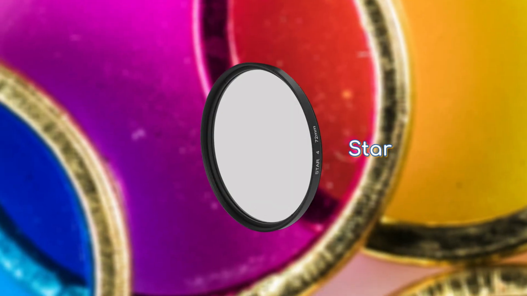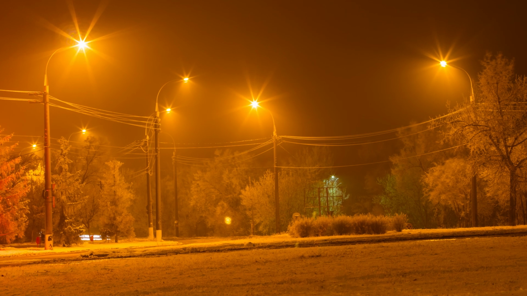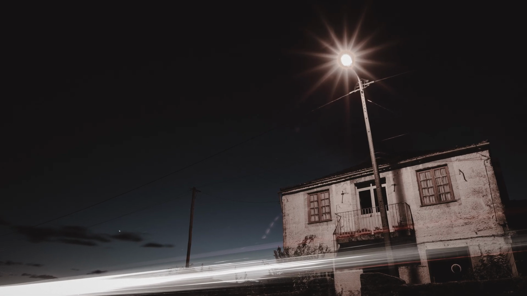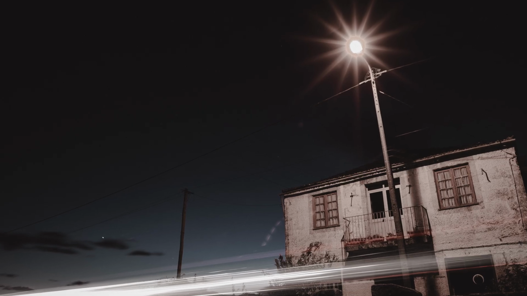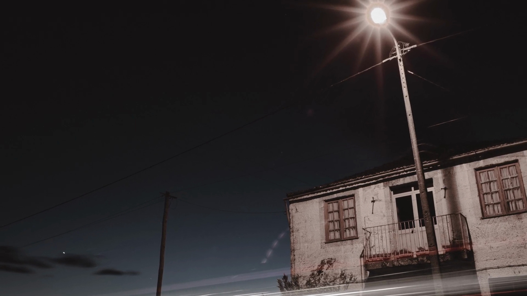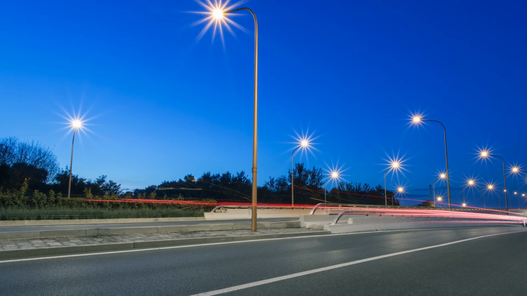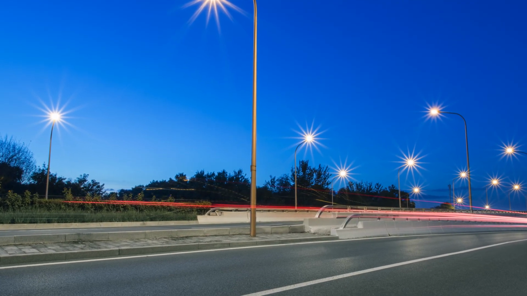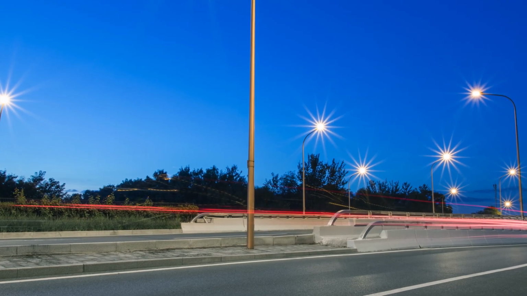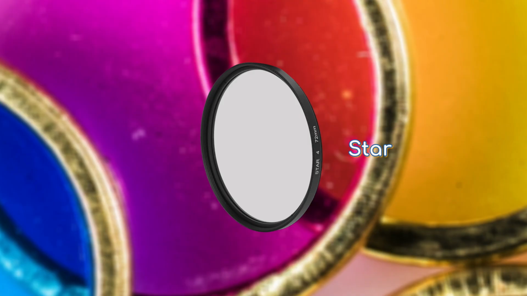screen. Star filter. A star filter creates visible star-shaped streaks that radiate from bright points of light. This effect is produced by fine etched lines or patterns embedded in the filter's surface, which diffract incoming light into multiple rays. When photographing streetlights, reflections, or other bright highlights, the filter transforms them into stylized starbursts. The number of streaks depends on the design of the filter, with common versions producing 4, 6, or 8 rays.